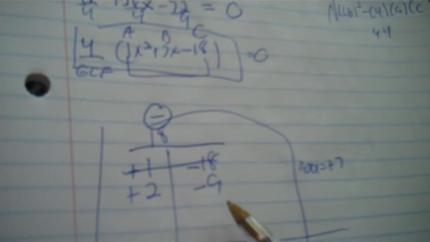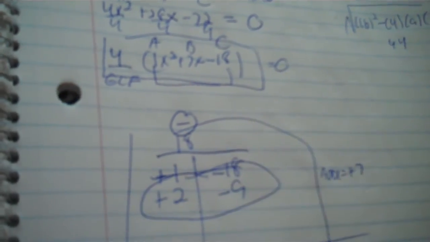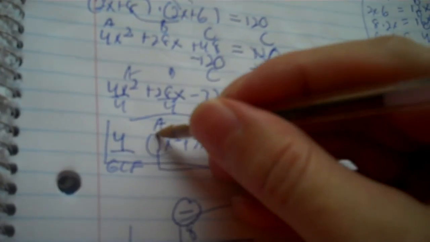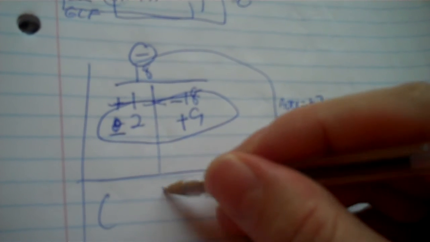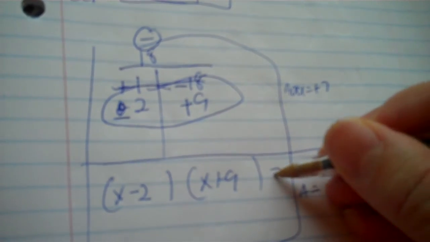1 times negative 18 is negative 18, so it's a positive times a negative, and we're adding to try to get to positive 7. 1 and 18, no dice. Divide by 2, you get 9. Now that adds to negative 7, so we have the right numbers. We just have to make the 9 positive and the 2 negative. Now my A up there, the last A I have is a 1. So if it's a 1, you can get rid of it. And that you can just rewrite as 2 parentheses, okay? X minus 2, x plus 9.